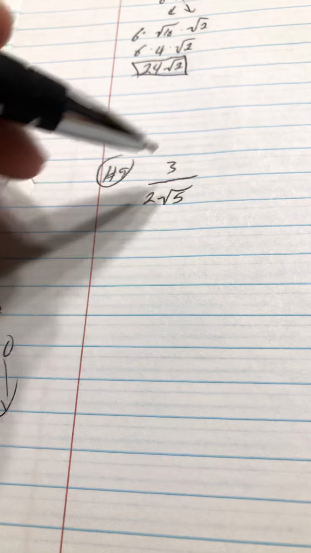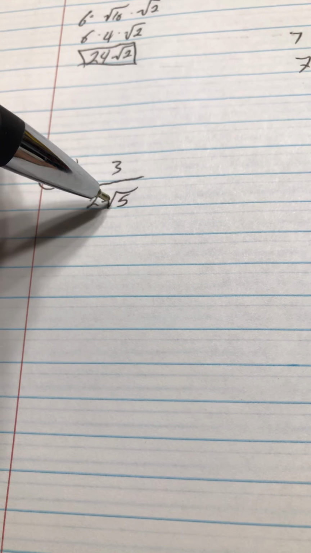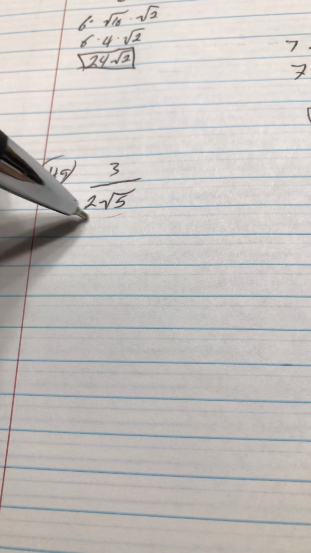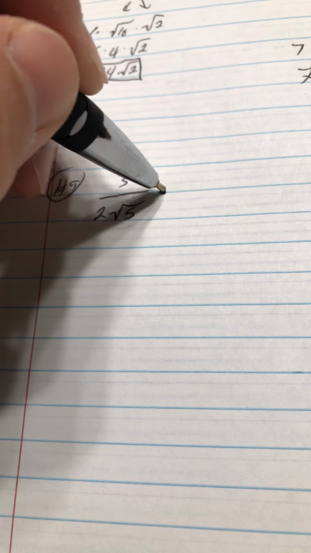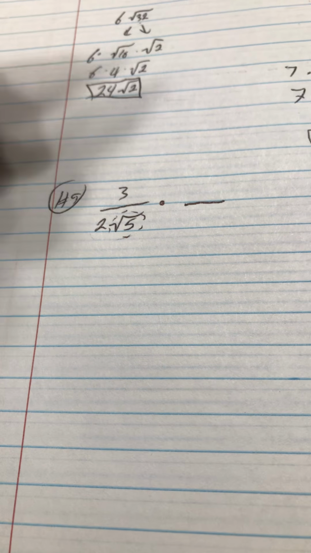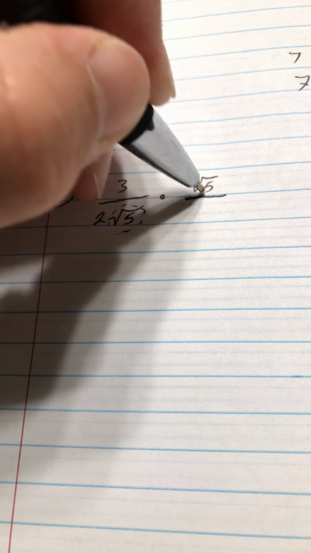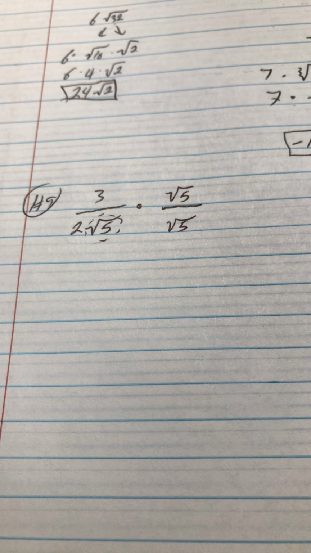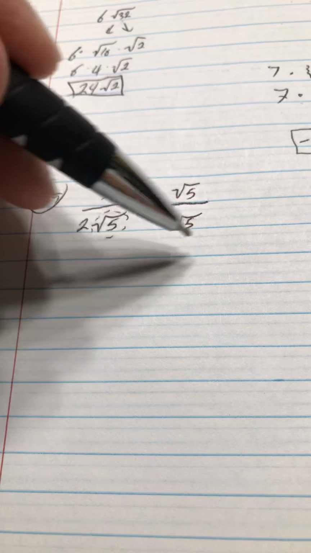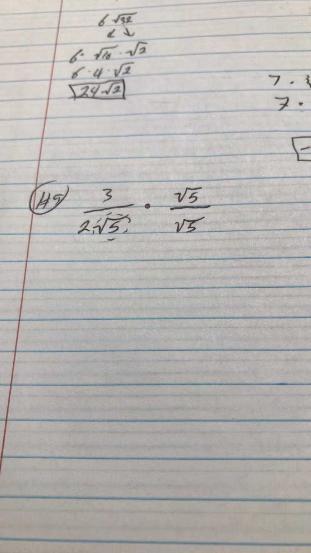But with this right here, what we do, if you have just a monomial in the denominator, which is what this is, one term, I'm going to multiply both top and bottom by the square root. That 2, it's fine, don't move it. I'm just going to multiply top and bottom by that square root of 5. Essentially what you're doing is you're multiplying this by 1.